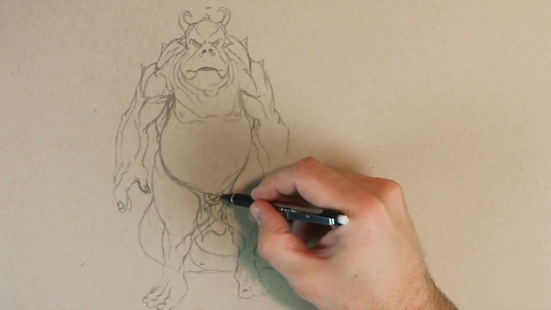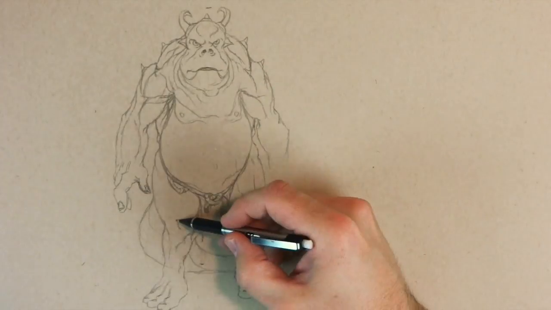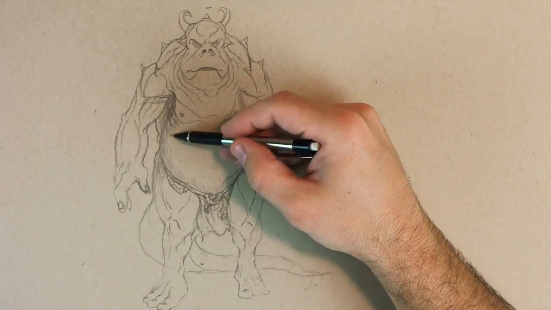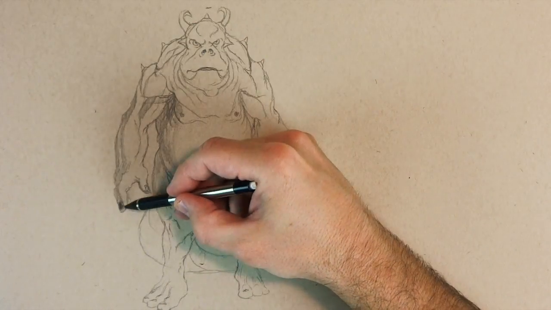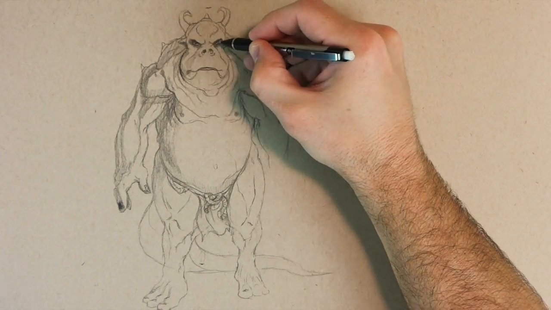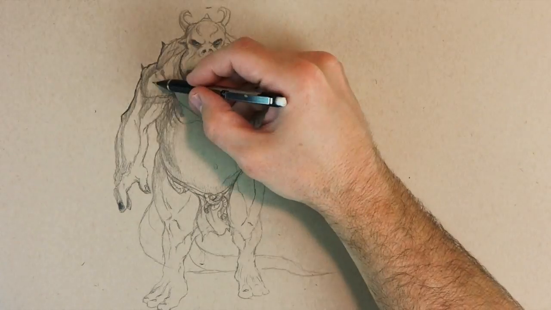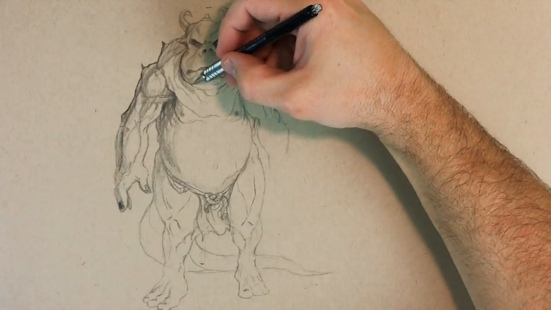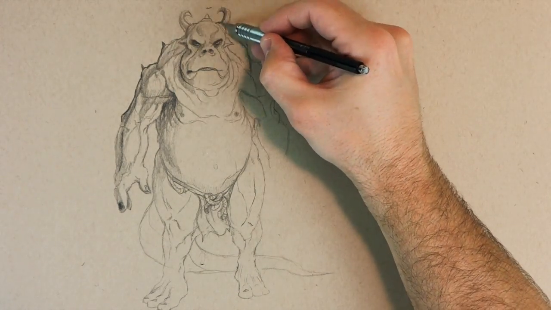When I start drawing a character like this, where I have no references, I really don't know what it's going to turn out like. I might have an idea of a basic character, like this guy, I was thinking, oh, maybe I'll just draw a goblin. That'll be fun, I enjoy drawing that, so I'll go in that direction, but I really have no clue what he's going to look like.